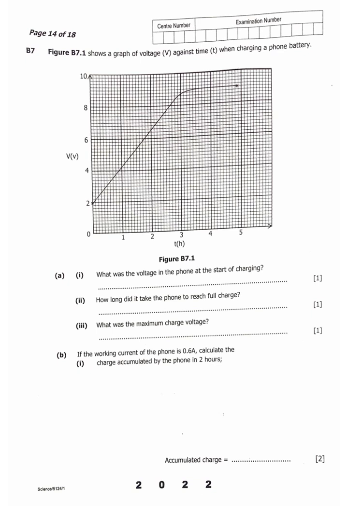Now let's move on to question 7. Figure B 7.1 shows a graph of voltage V against time T when charging a phone battery. We have been given this graph. On the y-axis we have voltage, and on the x-axis we have time in hours.